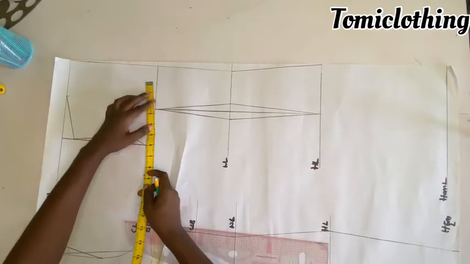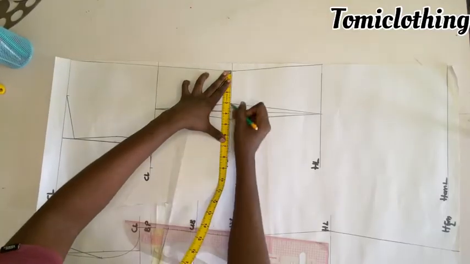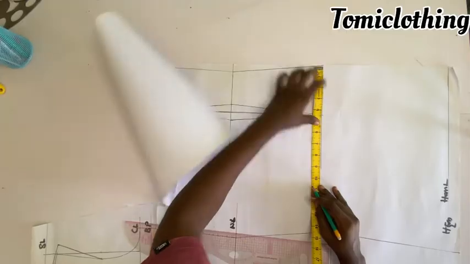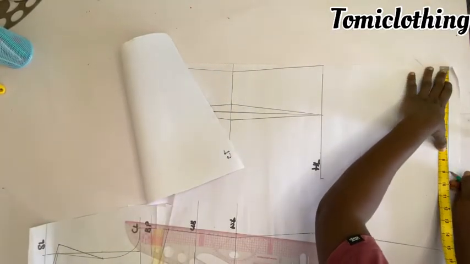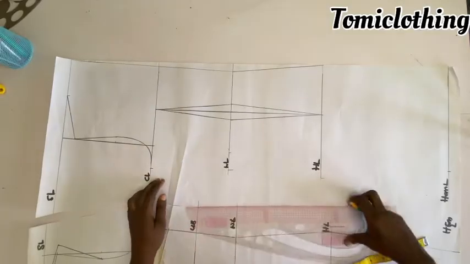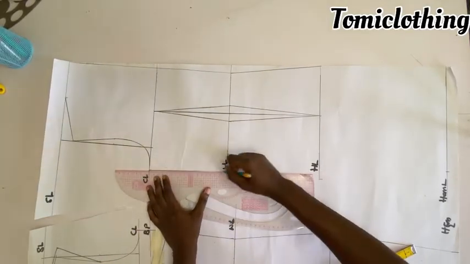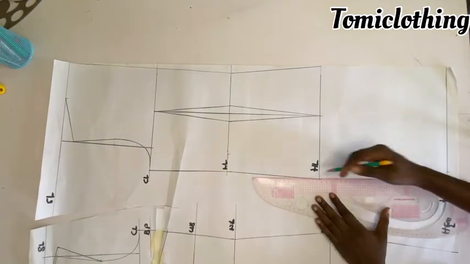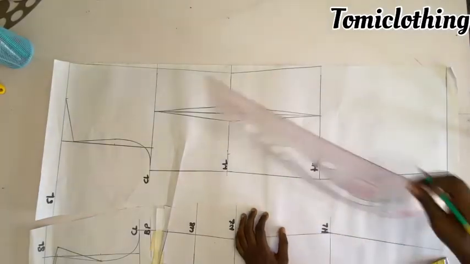I'm going to be placing the bust measurement like this, the waist measurement plus the 1.5 dart intake that I took. So I'm also going to be placing the hip measurements as well. So the hip measurements divided by 4 minus 1 is what I put on the hem line, just the way I did in front. So I'm just going to go ahead and connect the lines, just as you can see. Go ahead and connect it.